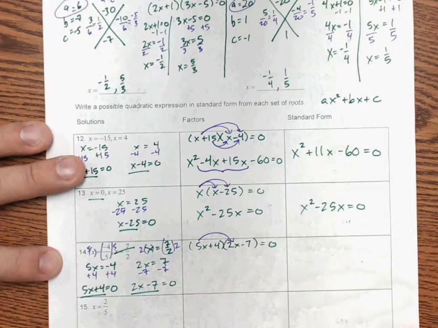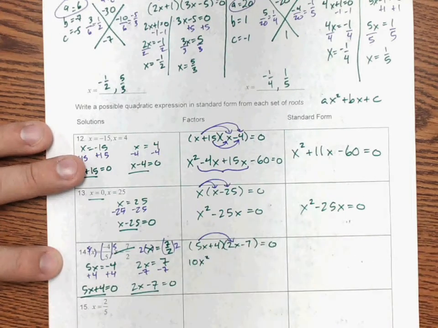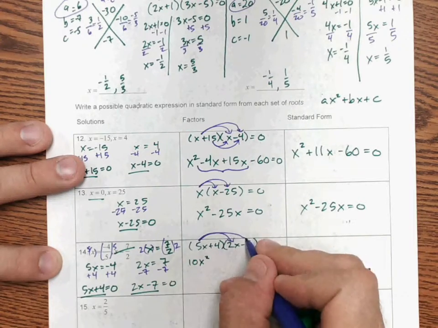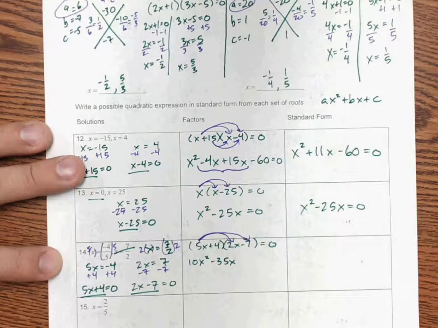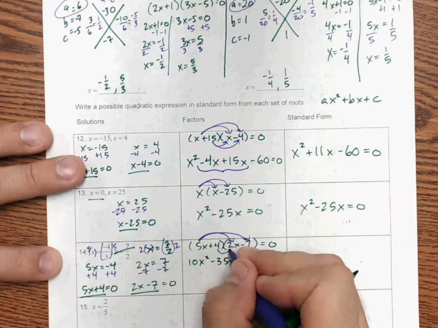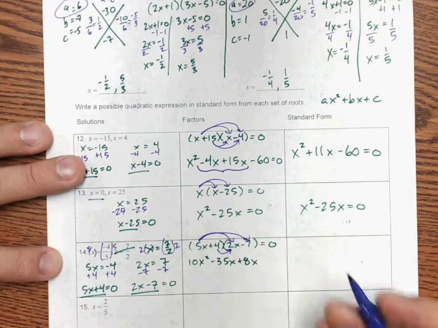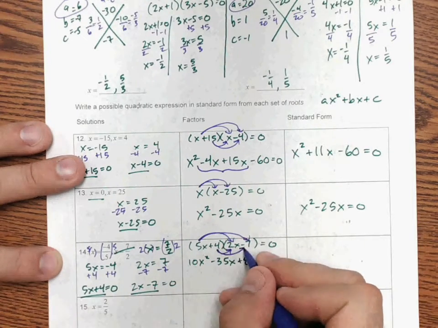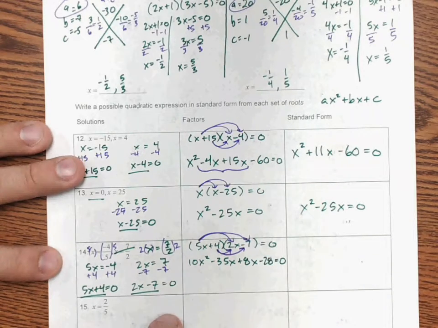First, 5x times 2x is going to give me 10x squared. Outside, 5x times negative 7 will give me negative 35x. Inside, 4 times 2x will give me plus 8x. Last, 4 times negative 7 gives me negative 28, and then equals 0.